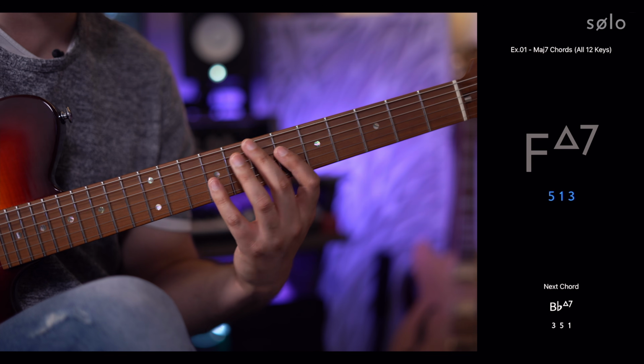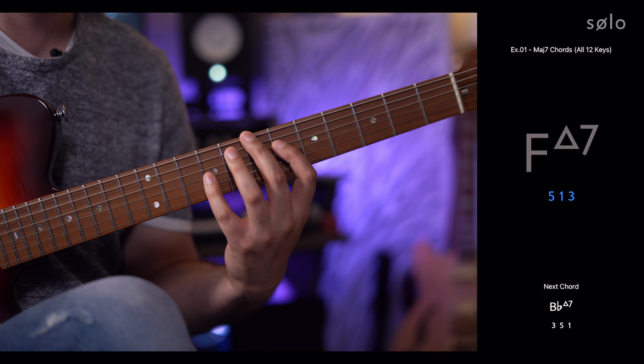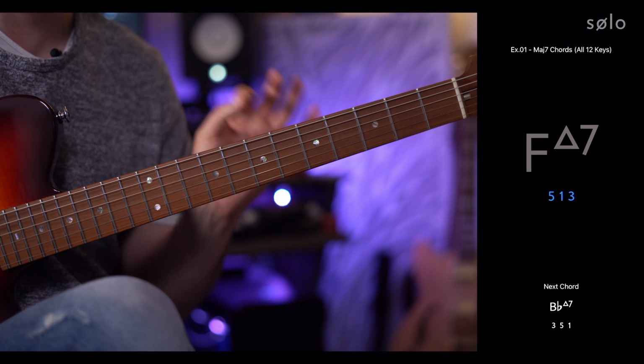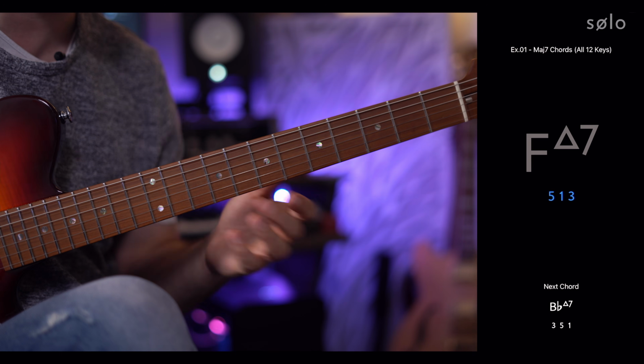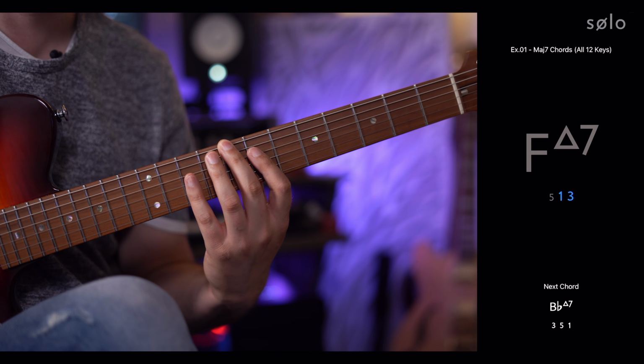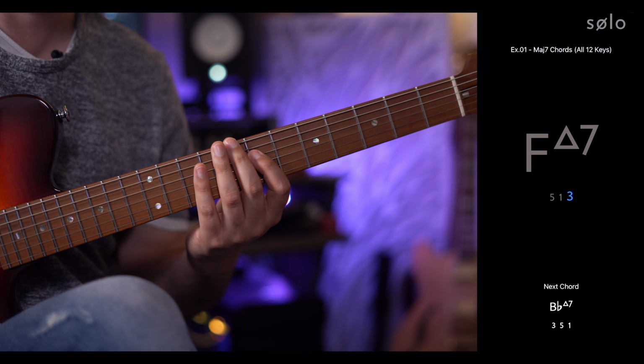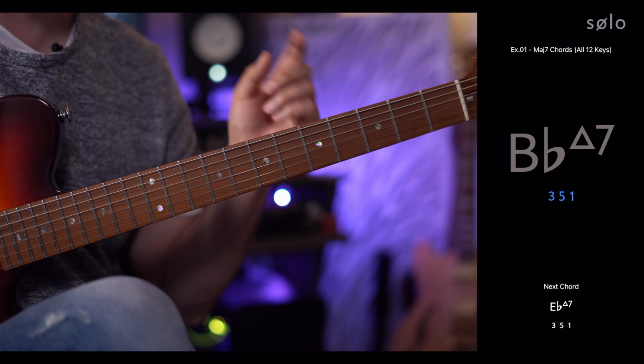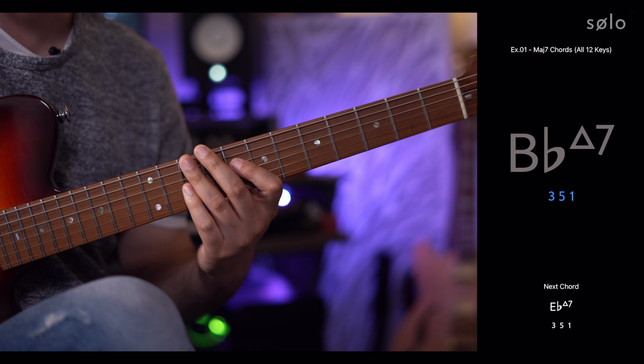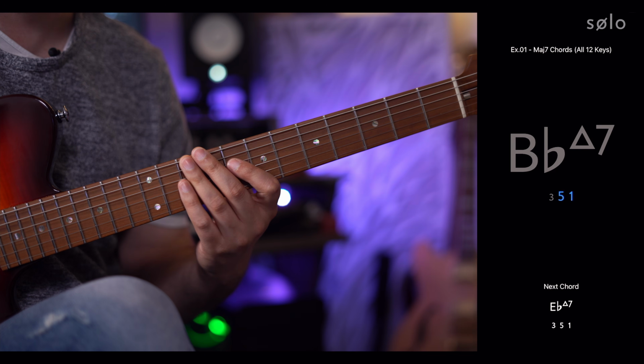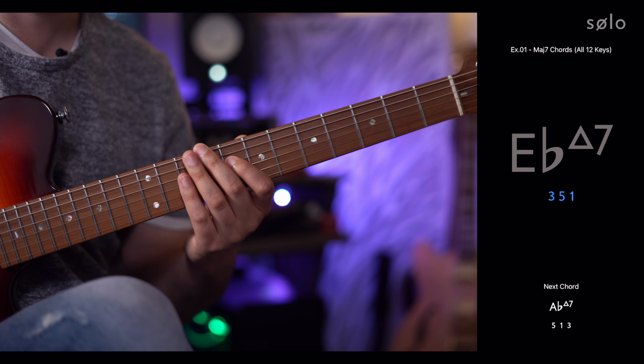Now again, you can see if I get this wrong, Solo's not going to pick it up, so you can tell if you're going in the right direction here. So 5, 1, 3, and then it wants a first inversion B flat major triad, so 3, 5, 1, and so on and so forth.